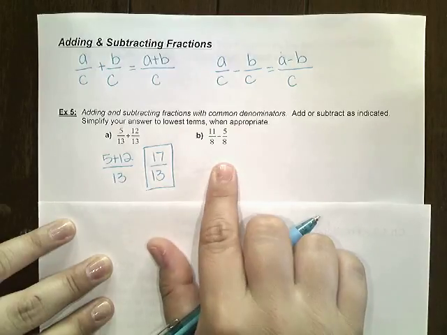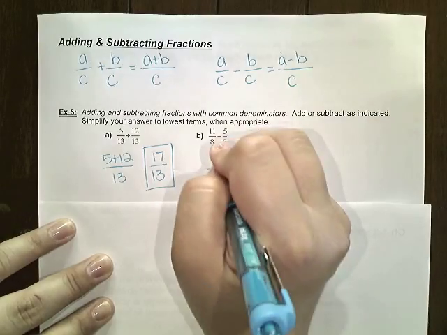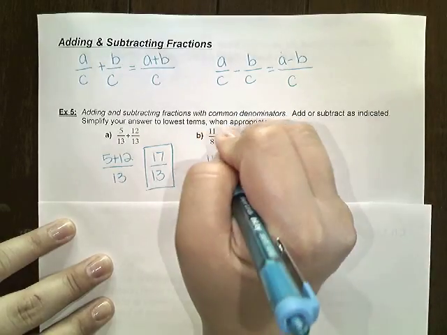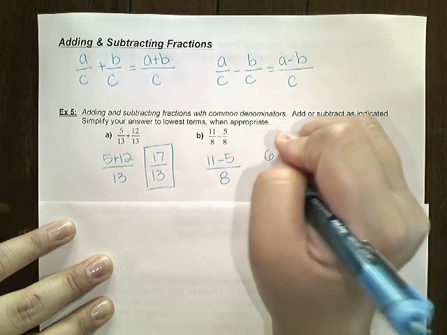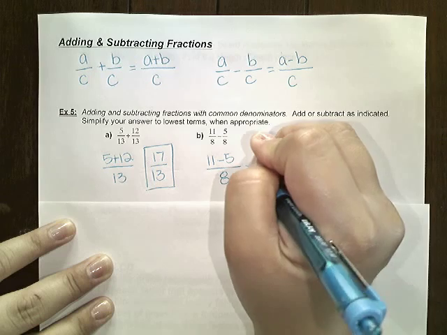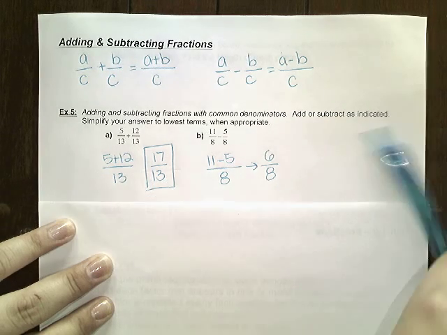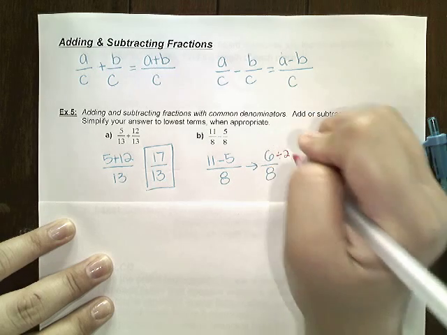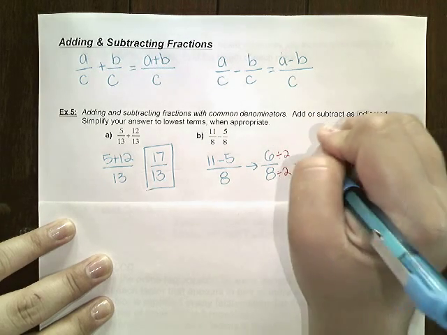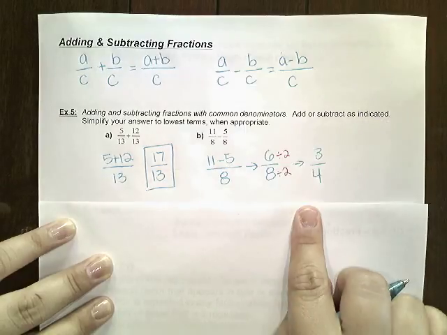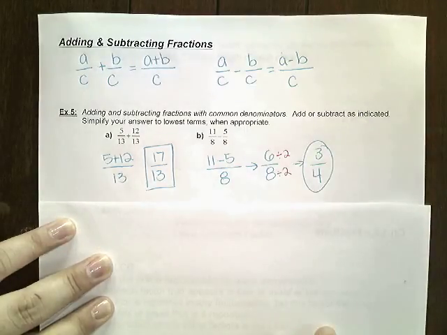Then part B, do we have a common denominator? Yes, we do. It's 8. So we keep that common denominator, and we take 11 minus 5. That leaves us with 6 over 8. And can we reduce or simplify this? Yes, we can. We can divide each of these by 2 to give us 3 over 4. Is that completely simplified? Yes, it is. So that's our final answer.